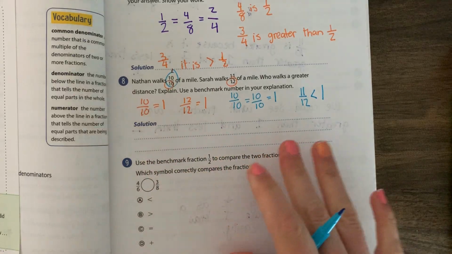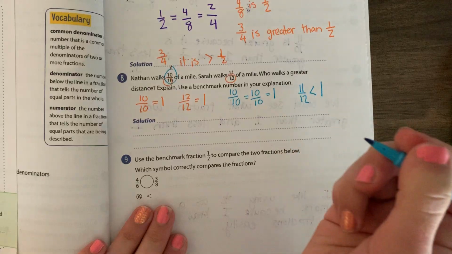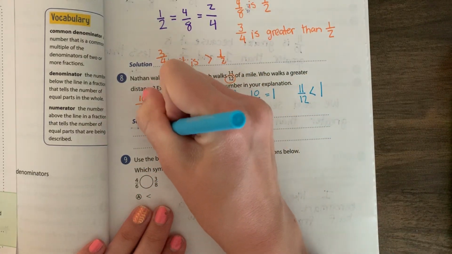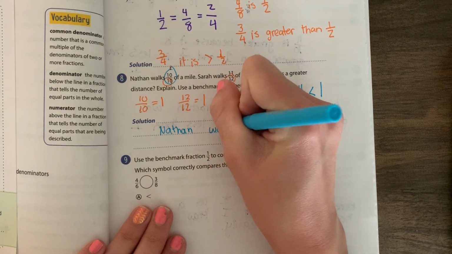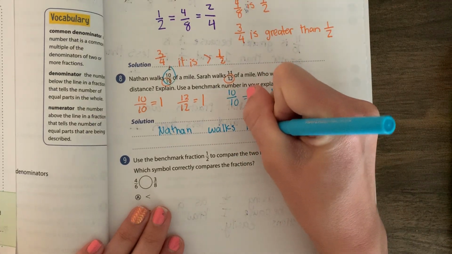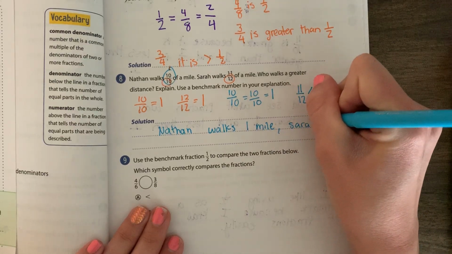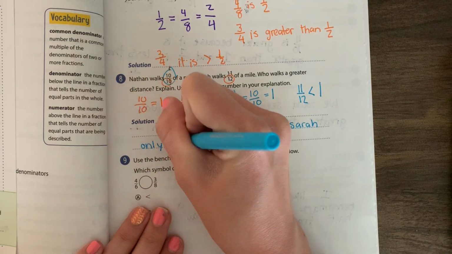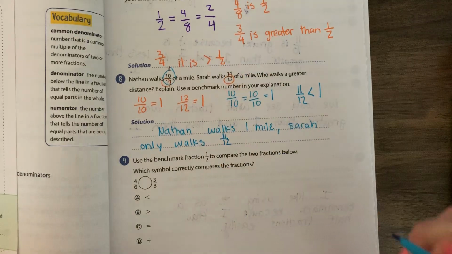So our solution is who walks a greater distance? It is Nathan, because one whole mile, and Sarah only walks 11/12 of a mile.